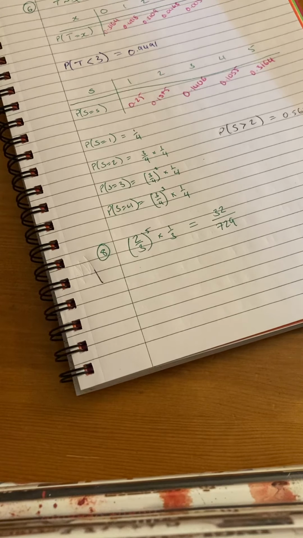Okay, right, now, B. In the first 8 tosses, there will be exactly 2 tails. Well, I'm going to define my variable now. We're talking about tails, so let X be the number of tails. In the first 8 tosses, there will be exactly 2 tails.